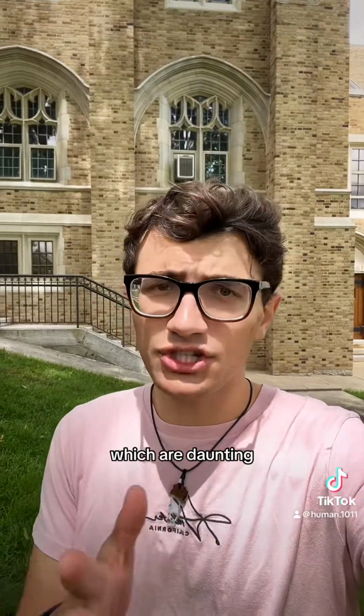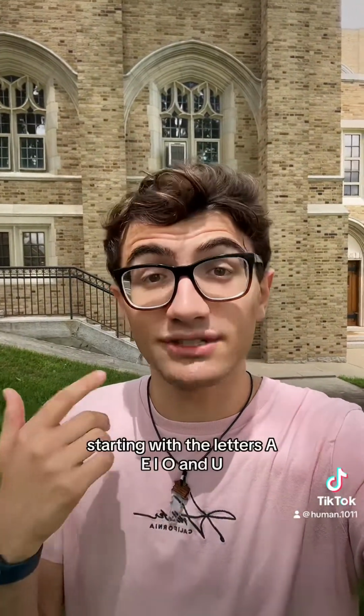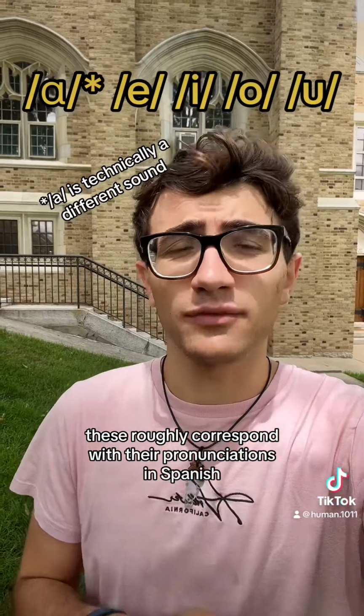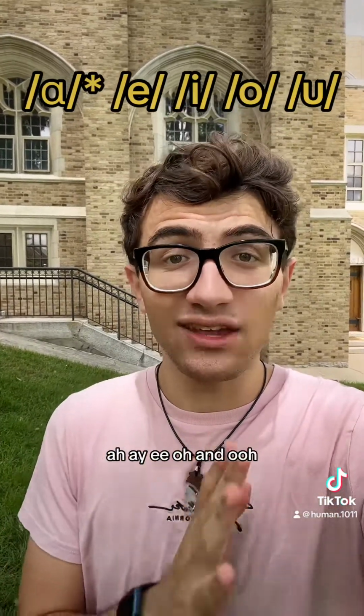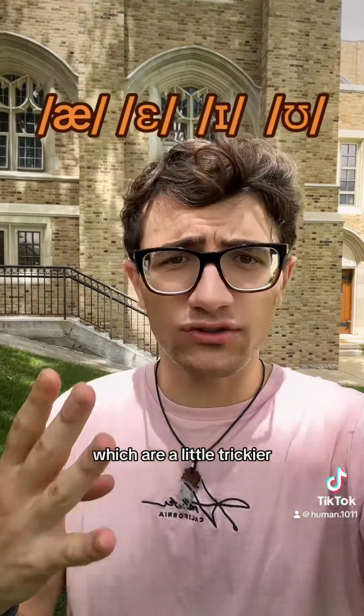Now we're on to the vowels, which are daunting but not too difficult. Starting with the letters A, E, I, O, and U, these roughly correspond with their pronunciations in Spanish. A, E, I, O, and U. Then we have these four characters, which are a little trickier.